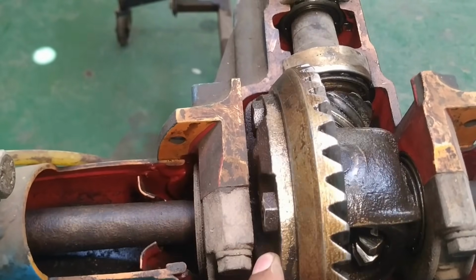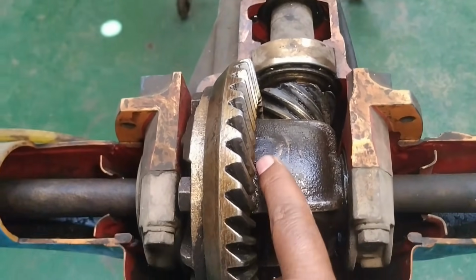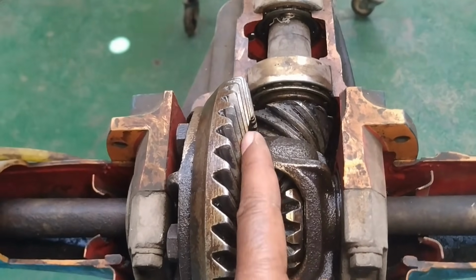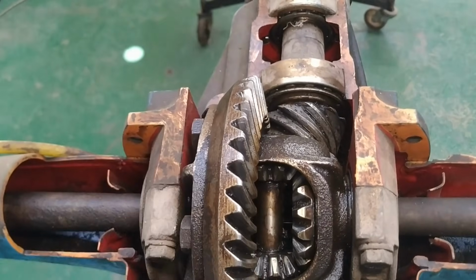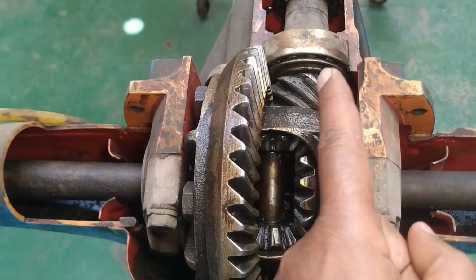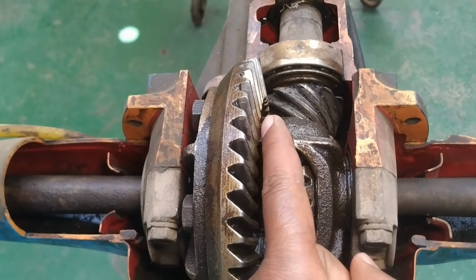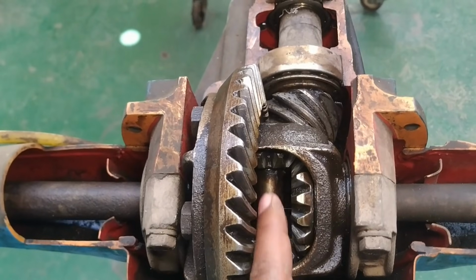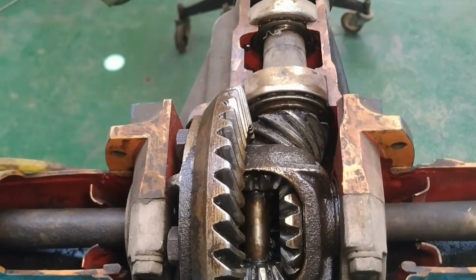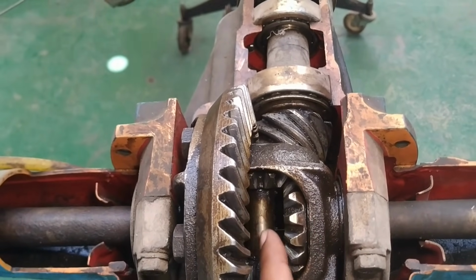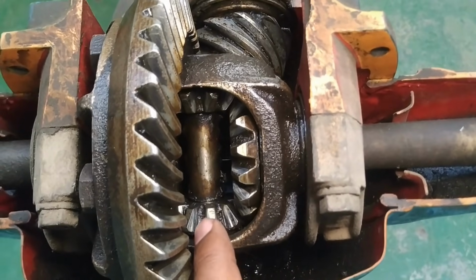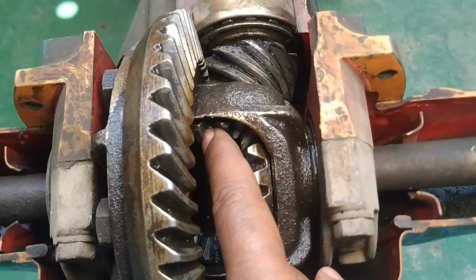Now on the differential carrier, we have a shaft that is inserted in here. That shaft passes from one side of the differential carrier, passes through, and then comes out at the other tip. So when that pinion is rotating, it will move the ring gear. And when the ring gear is rotated, this differential carrier will move. And the differential carrier will move this shaft because the shaft is already inserted in there. This shaft, we call it the pinion shaft. And on that shaft, we have pinions. Right here, there is a small pinion. On the upper side, there is another pinion.